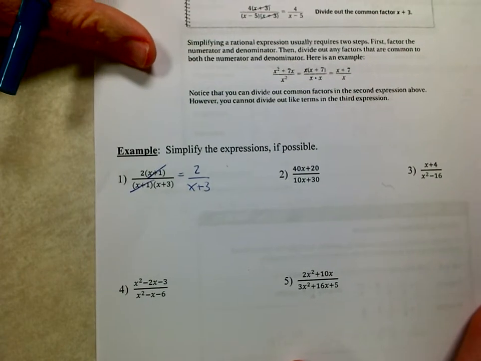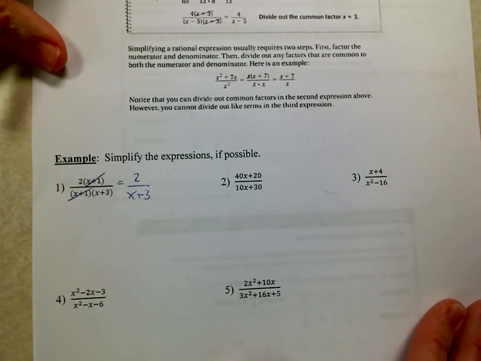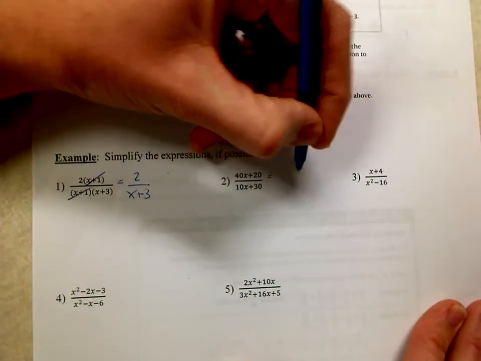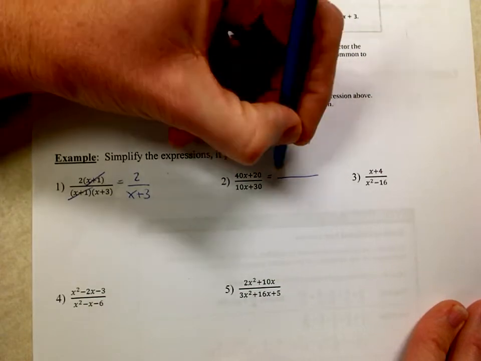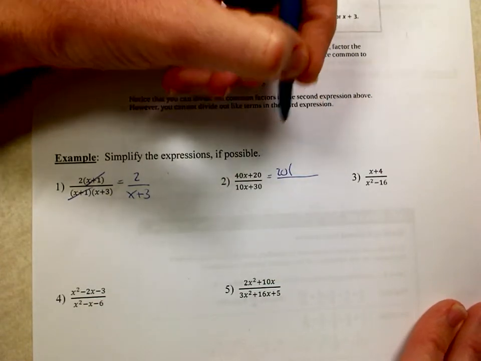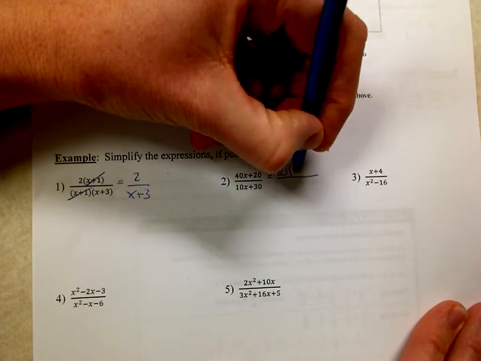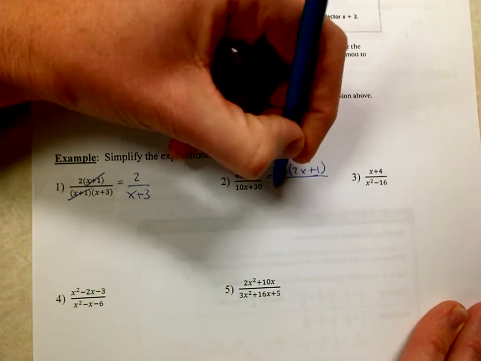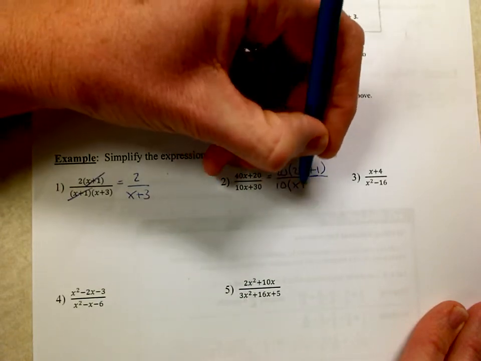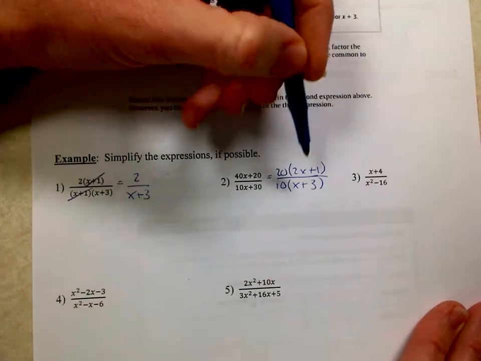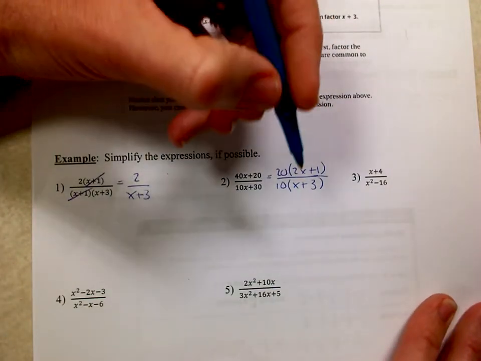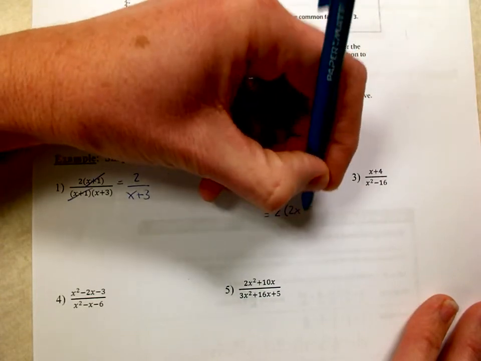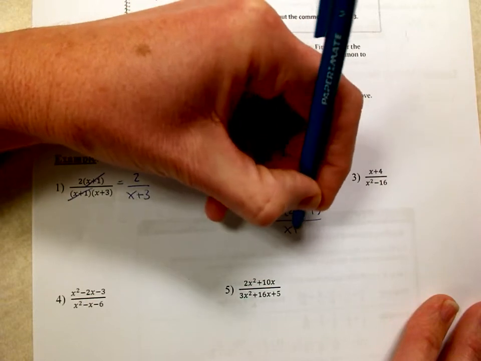If you look at example number 2, we need to first factor the numerator and denominator. And remember, when we factor, the first thing you check for is a greatest common factor. The greatest common factor in the numerator is 20, and when I divide both of those terms by 20, I am left with 2x plus 1. On the bottom, in the denominator, your GCF is 10, and when I divide both of those by 10, I am left with x plus 3. Now our parentheses don't match, but I can reduce or cross-cancel the 20 and the 10, and so my final answer will just be 2 times 2x plus 1 over x plus 3.